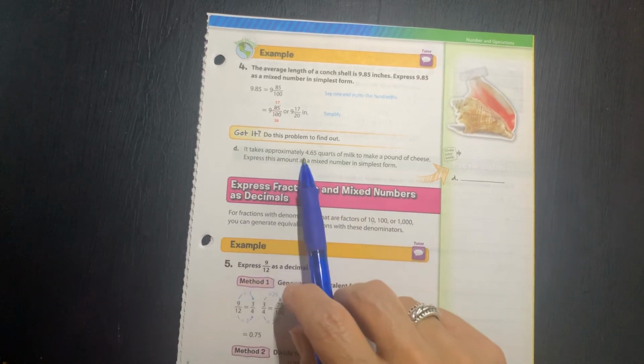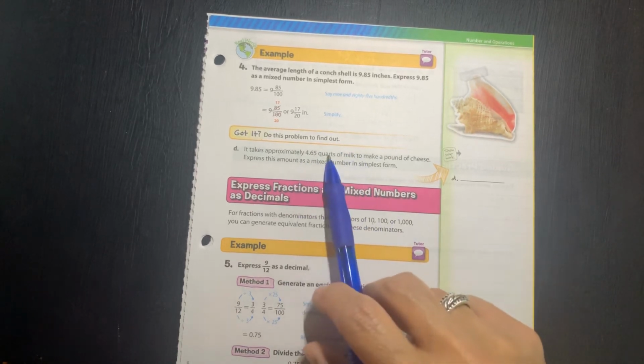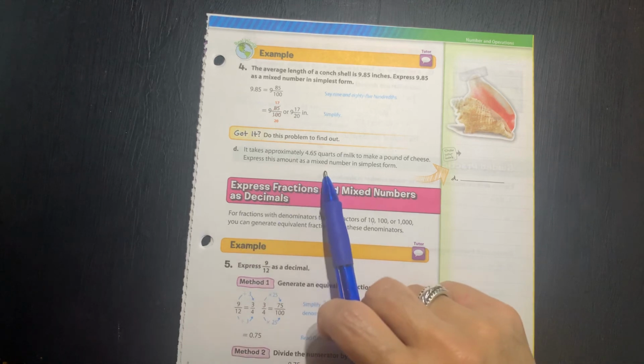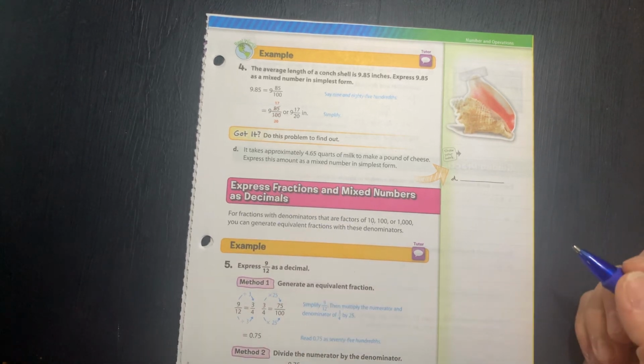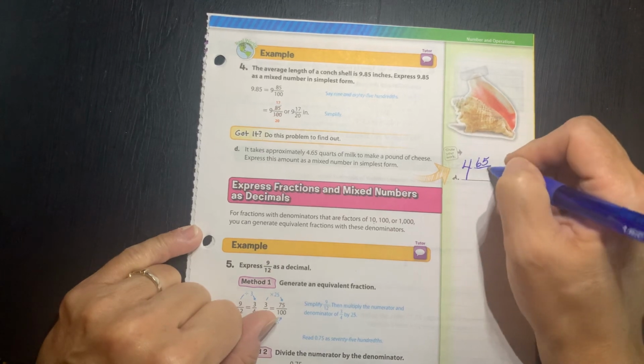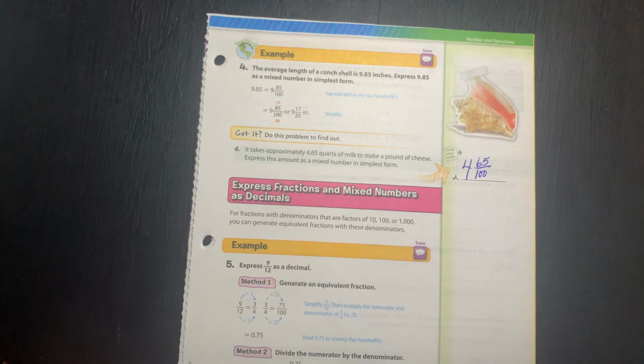It takes approximately 4 and 65 hundredths quarts of milk to make a pound of cheese. Express this amount as a mixed number in simplest form. So we're going to have 4 and 65 over 100. And then you're going to simplify the 65 hundredths.